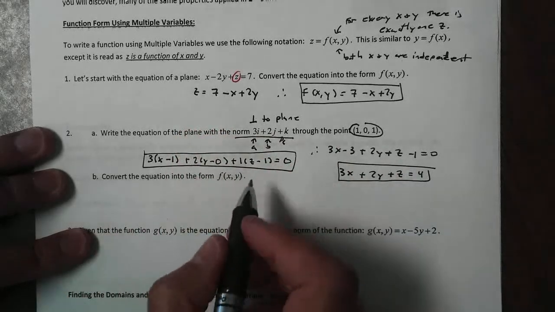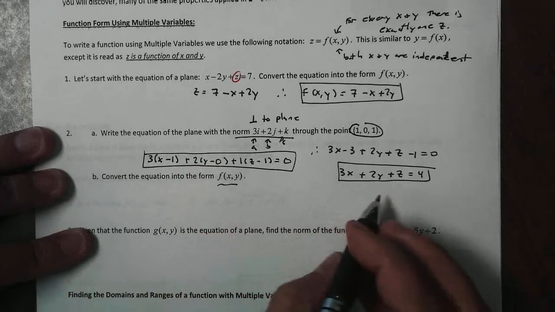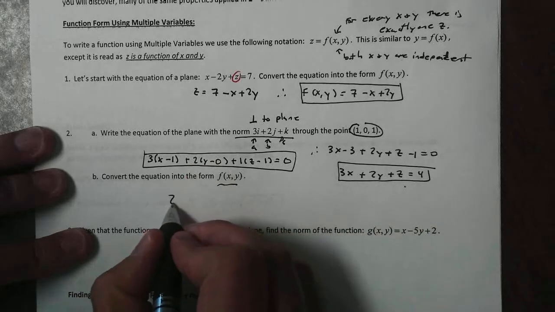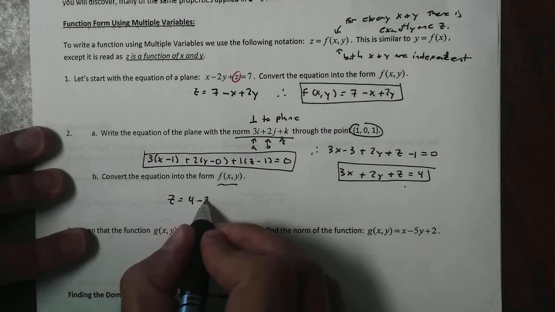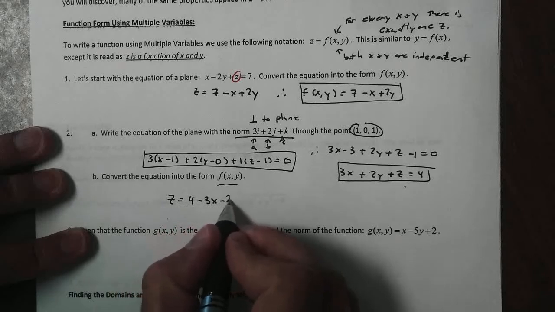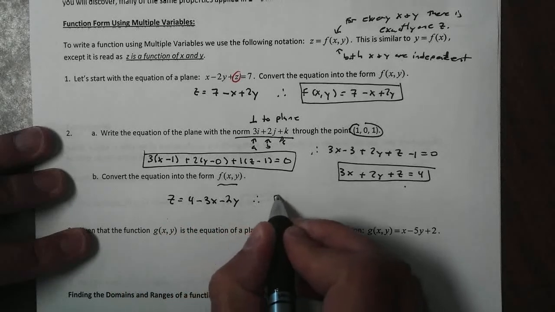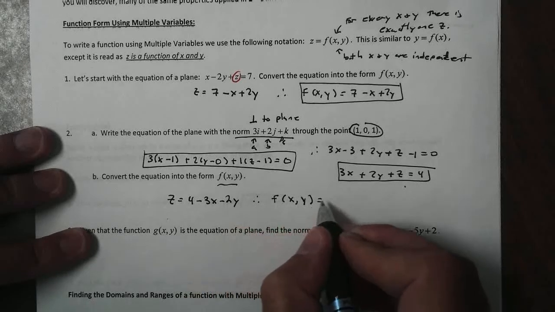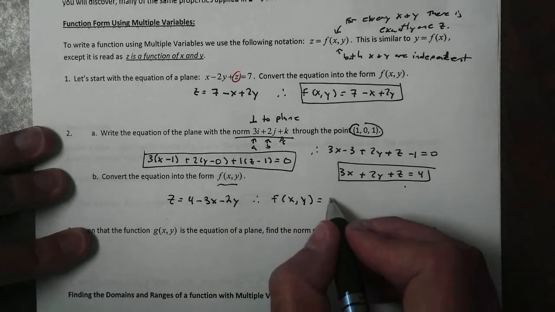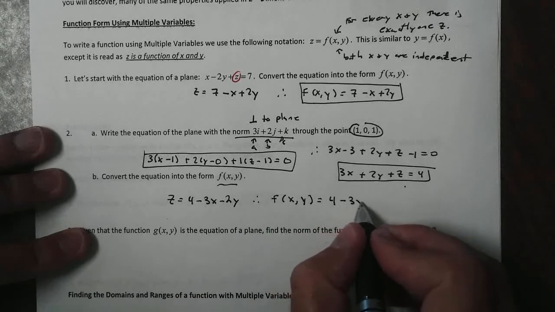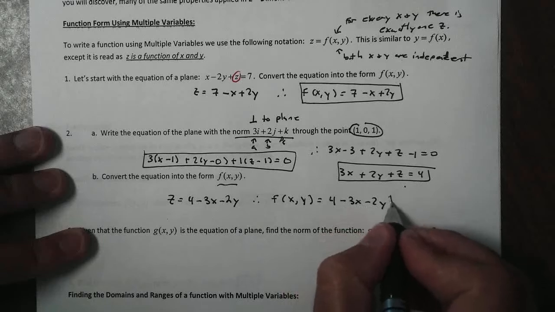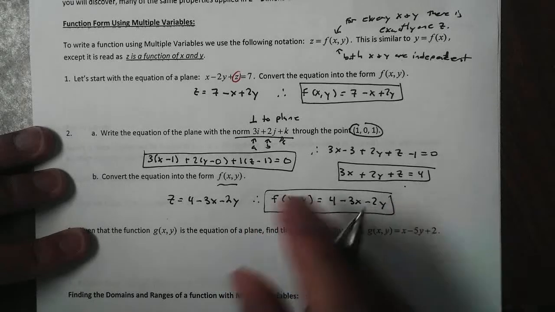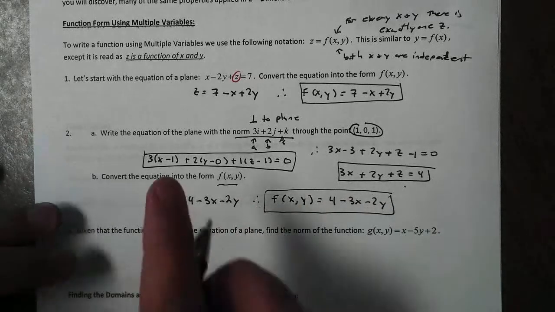Well, let's convert this to function notation. We're just basically going to again solve for z, which would equal 4 minus 3x minus 2y. Therefore, in function notation, in terms of x and y, we would get f of x, y equals 4 minus 3x minus 2y. It's the same thing. We just replace z.